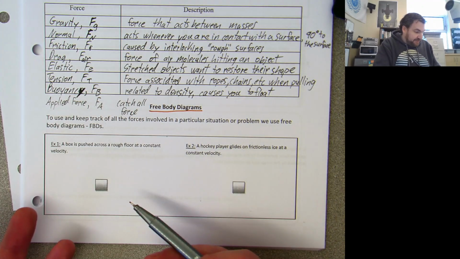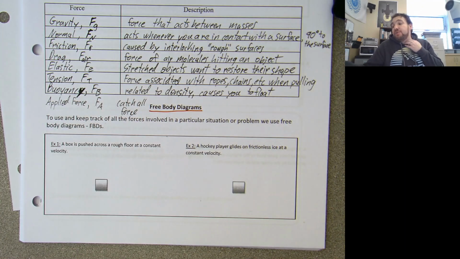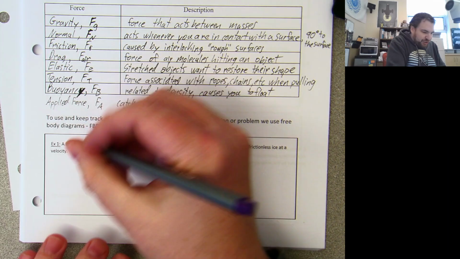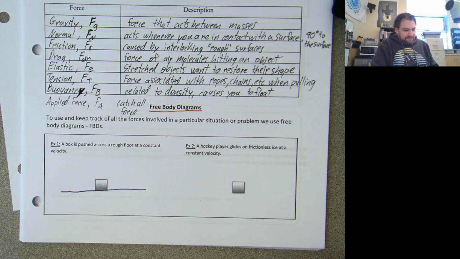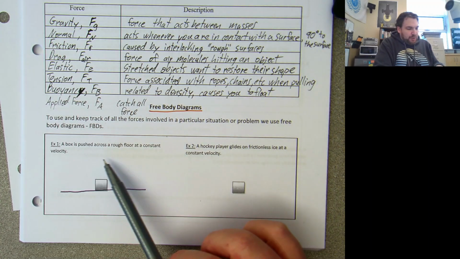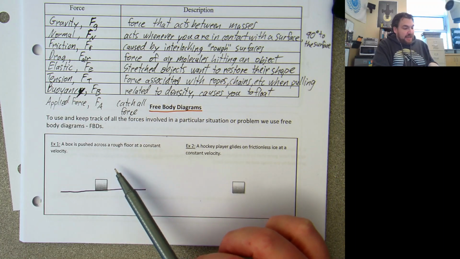So there's the box. If it helps, you don't have to, but if it helps, let's include the surfaces wherever they happen to be. So if a box is being pushed across a rough floor, let's add the floor. There's the floor. And just like when we were dealing with kinematics, in dynamics, the words that are used to describe what's going on have a deeper meaning. So a box is being pushed across a rough floor at constant velocity.